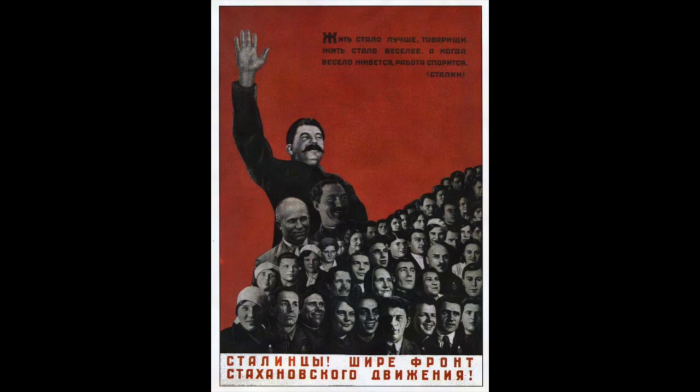And we see a poster here with the verb жить, right? We see a rather notorious quote from Stalin. You see it alluded to quite often. Жить стало лучше, товарищи. Жить стало веселее, а когда весело живется, работа спорится. Okay, of course, there's a lot of grammar there we can't understand, but if we start with the most famous part of the phrase, жить стало лучше. It has become better to live, right? Life has become better. It has become better, лучше, to live, жить.